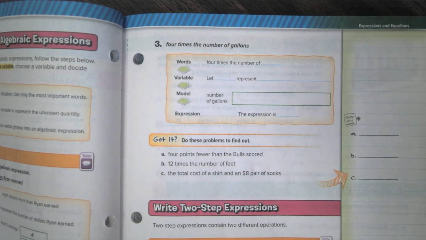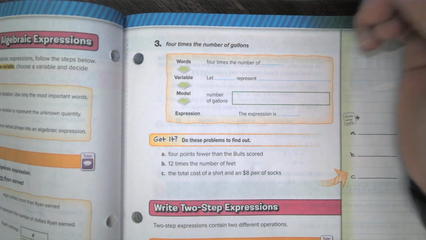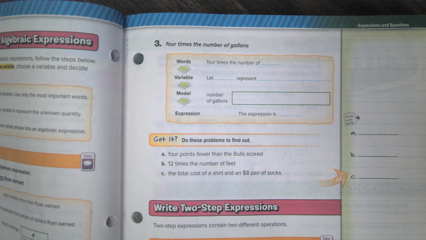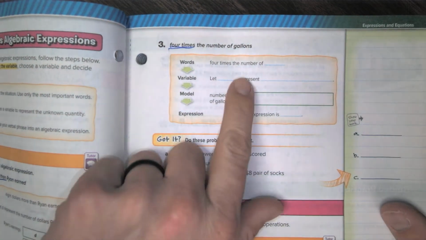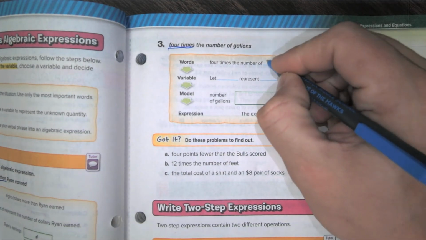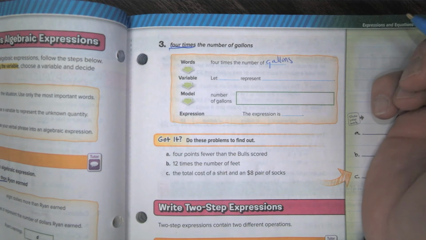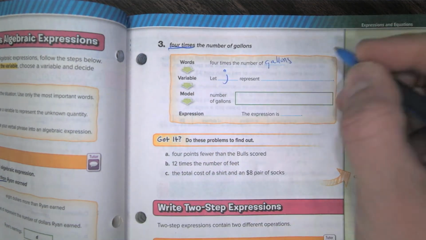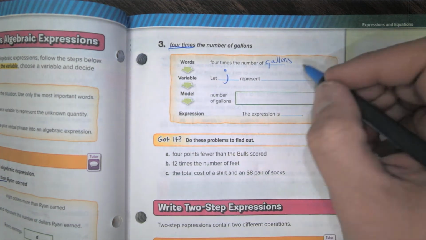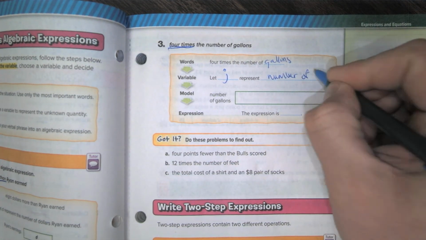All right, so let's look at number 3 now. So 4 times the number of gallons. So what are we going to underline here? 4 times. So that's what we know. We know that's important. Okay, so basically in words, we know it's 4 times the number of gallons. That's what they told us. Now, what is the unknown? What do we not know the number for? The gallons. We don't know the number of gallons. So what letter are we going to use? J. J works. Let J represent number of gallons.